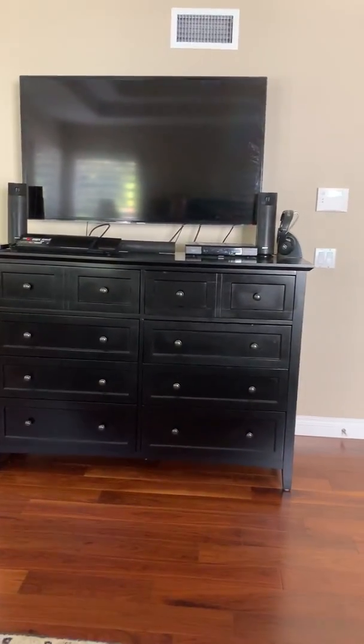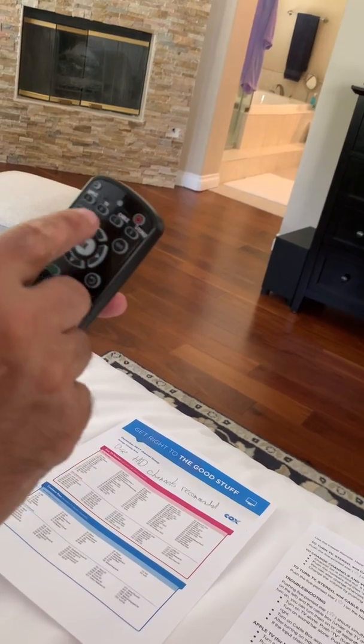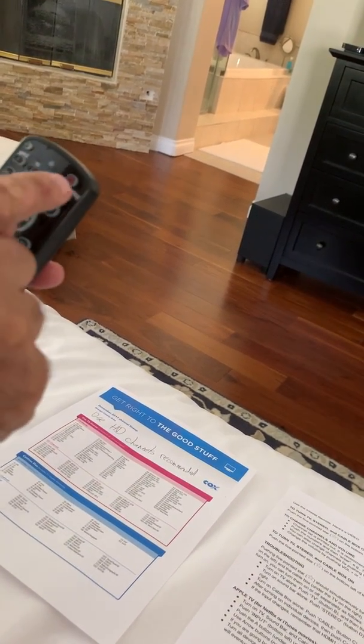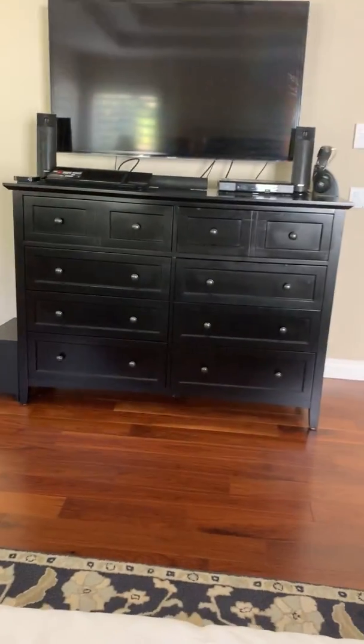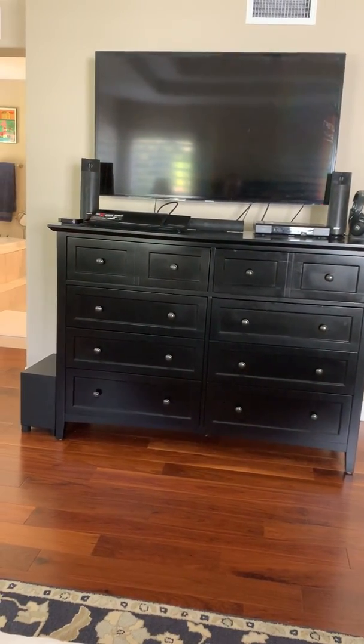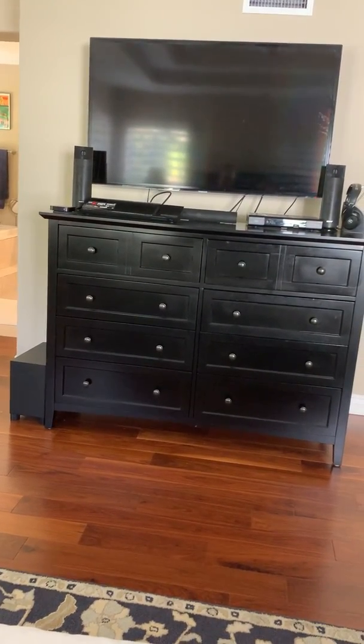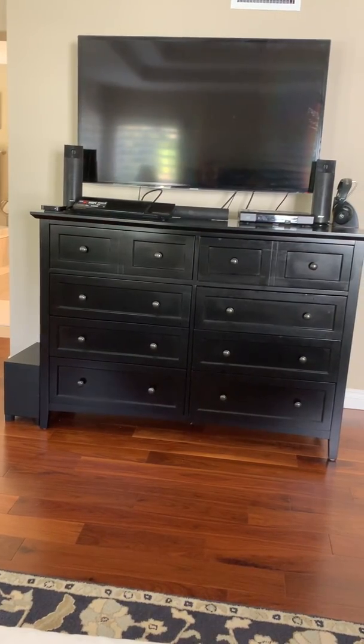If they didn't go off, you can turn them on or off individually by pushing the button here and then the red power button. So to turn the TV off, it would be TV and red power button. To turn the sound off, stereo, and power button. And that's it for the upstairs TV.